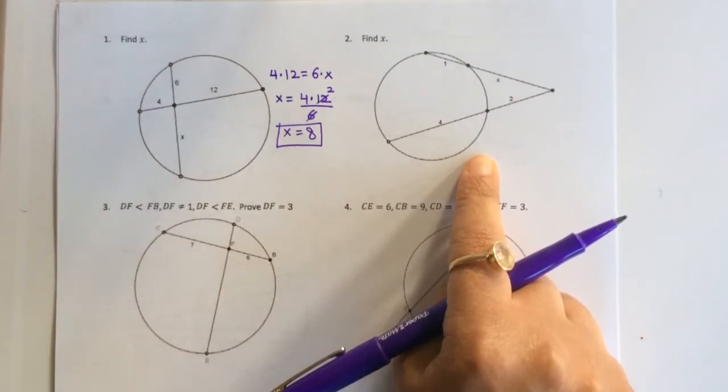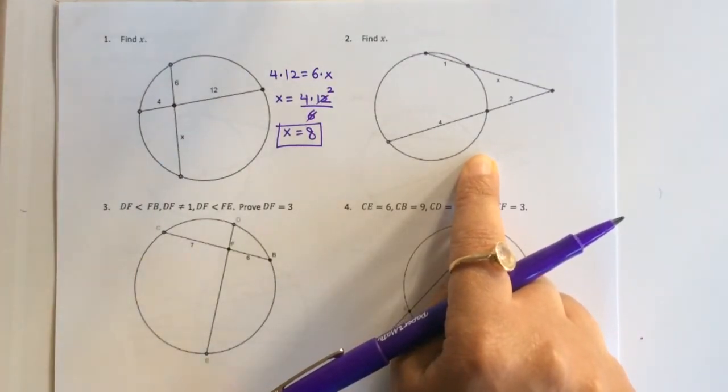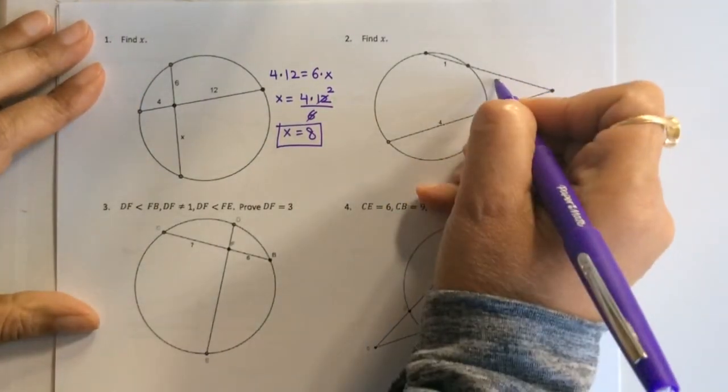Problem 2, I am again looking at 2 secants, but this time they are intersecting outside the circle.